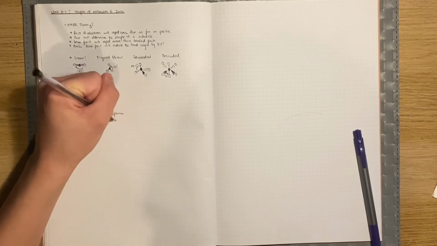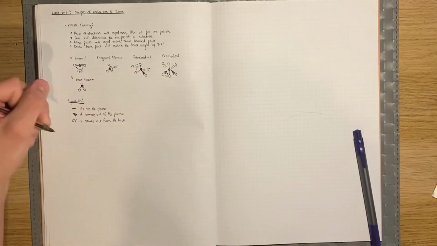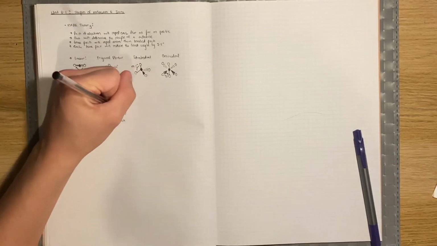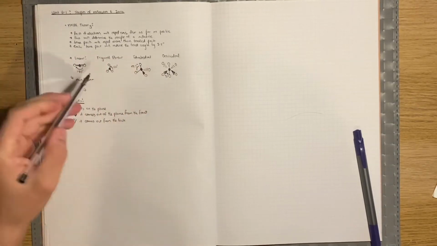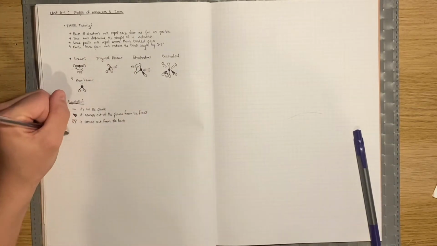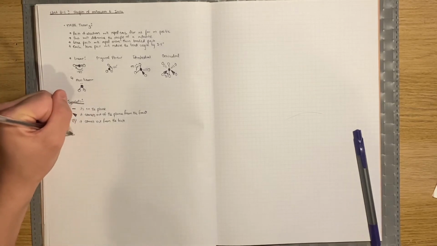So it comes out from the back. And then I'll put here, it comes out of the plane from the front. So that's what these symbols here mean. Alright, so the next thing that we need to know is this.